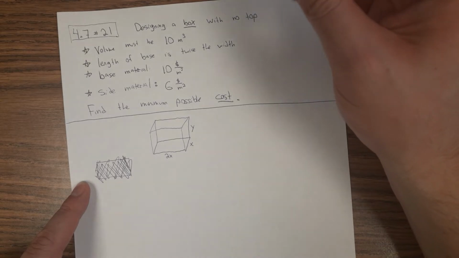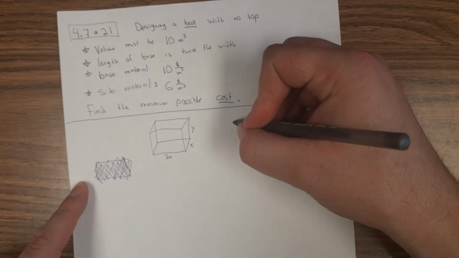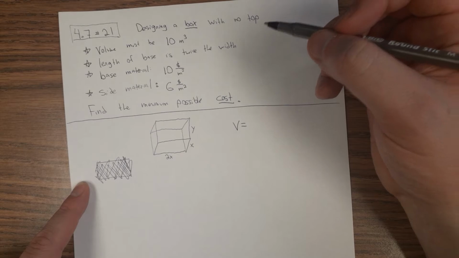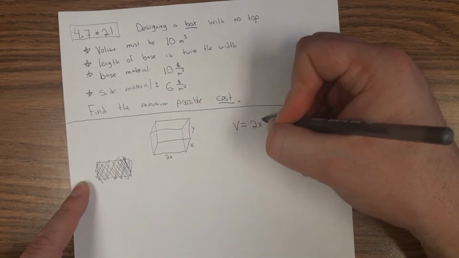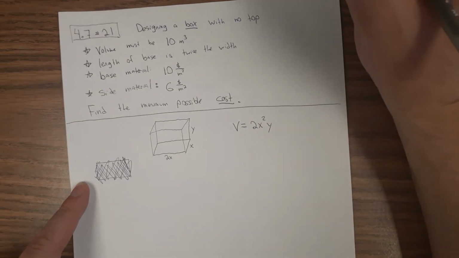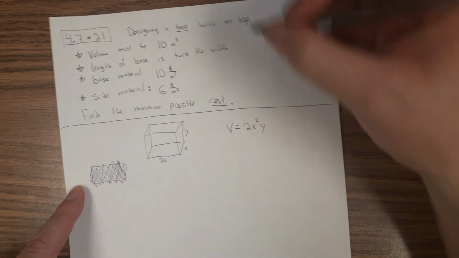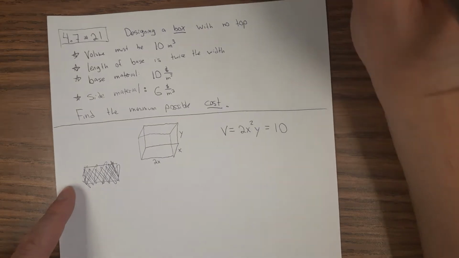And part of this question is definitely talking about the volume. So let me just write the volume. Of course, the volume is length times width times height. So I do this times this times this. I get 2x squared y. Oh, and I might as well already go ahead and write that equals 10.